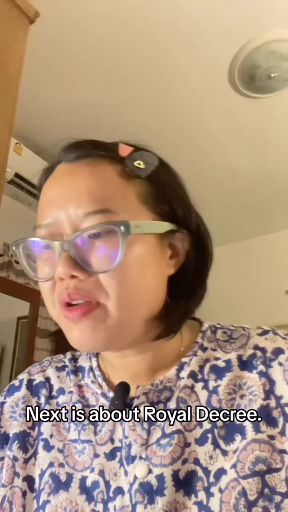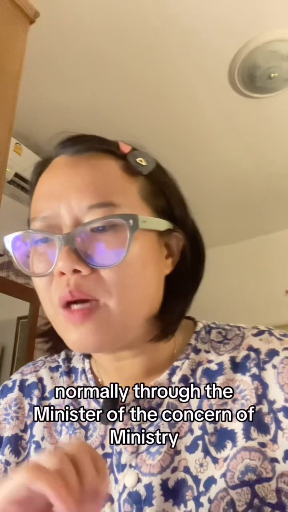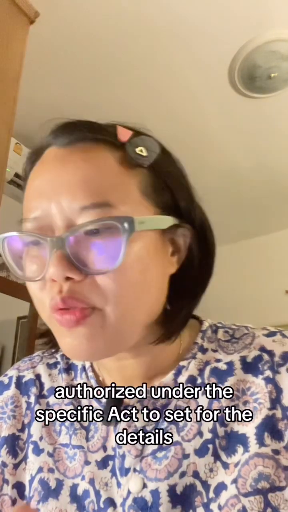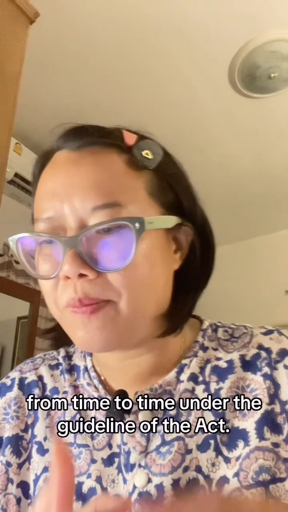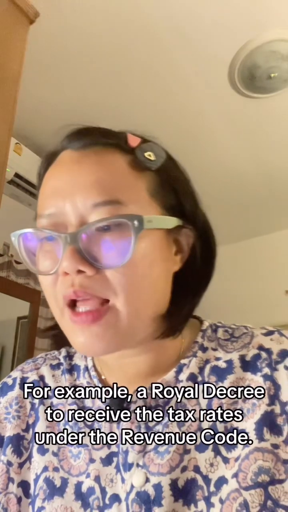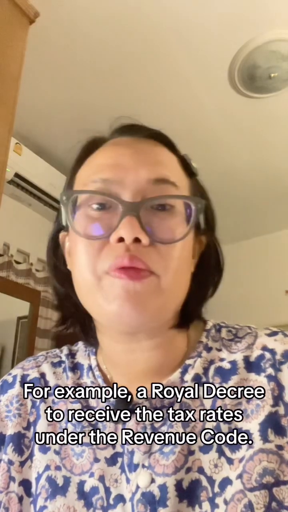Next is about Royal Decree. A Royal Decree is promulgated by the Executive Branch, normally through the Minister of the concerned ministry, authorized under the specific act to set forth the details from time to time under the guideline of the Act. For example, a royal decree to revise the tax rates under the Revenue Code.